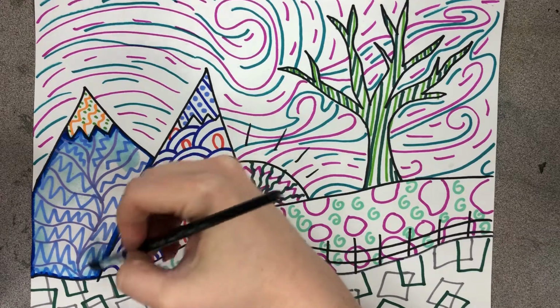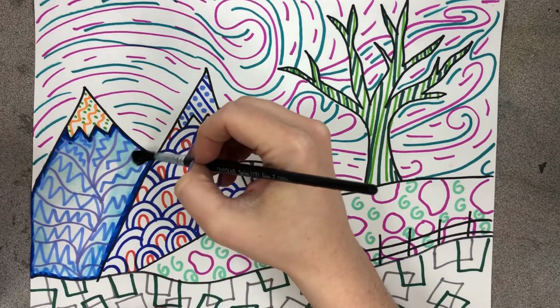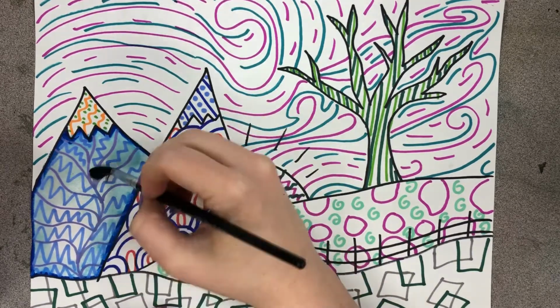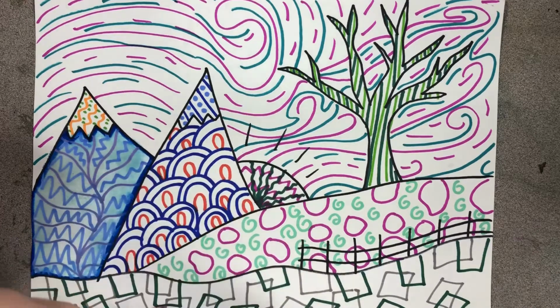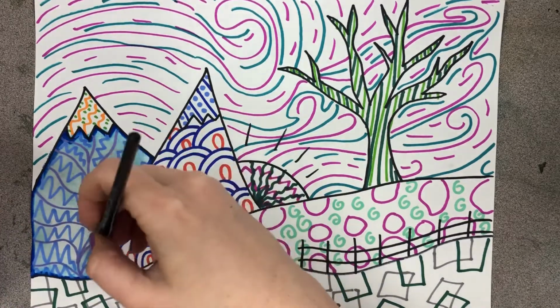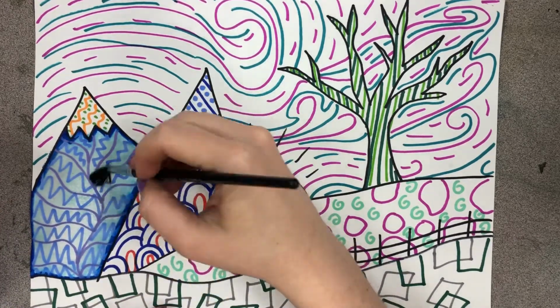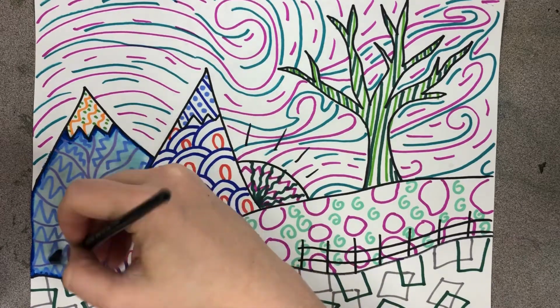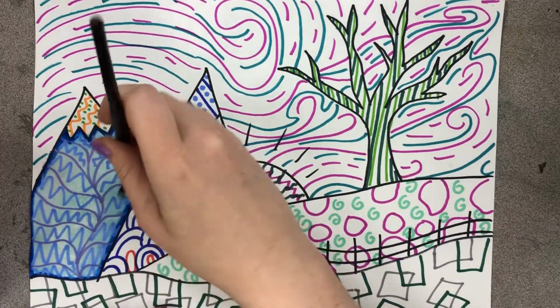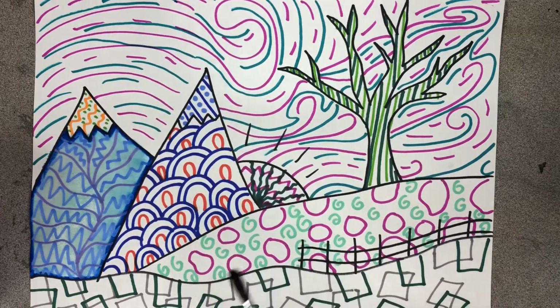The other markers, however, are washable, so I can get them to bleed. Okay, so I'm just going to rub it until I get it the way that I want it. Alright, so it's a subtle effect. It's not a lot, but you can tell that it makes a big difference. So now I'm going to go ahead and do that with all of my artwork.